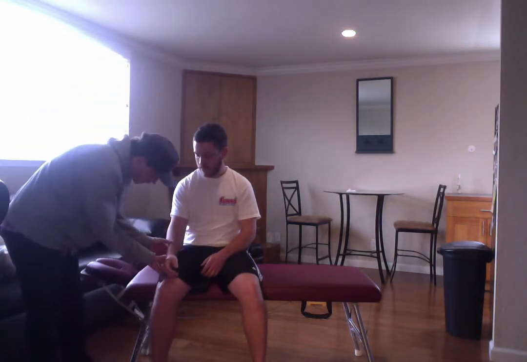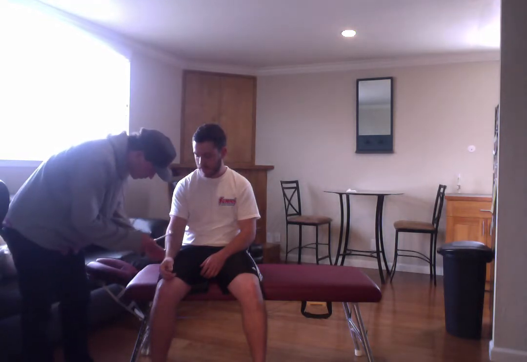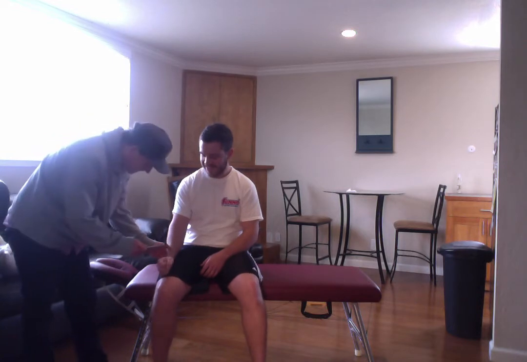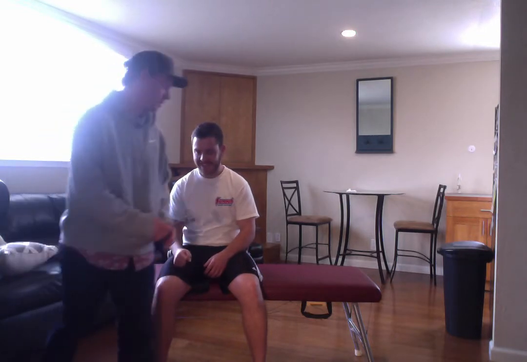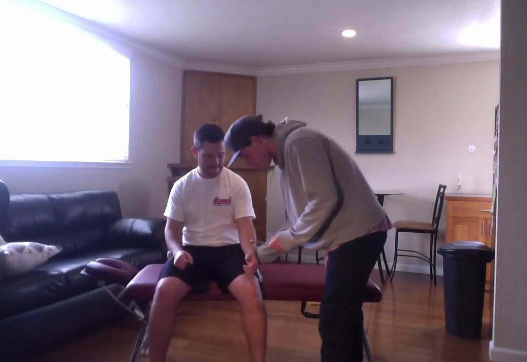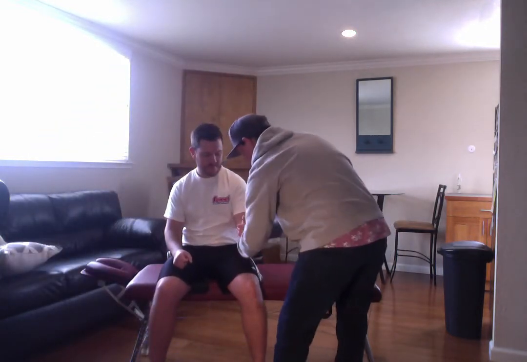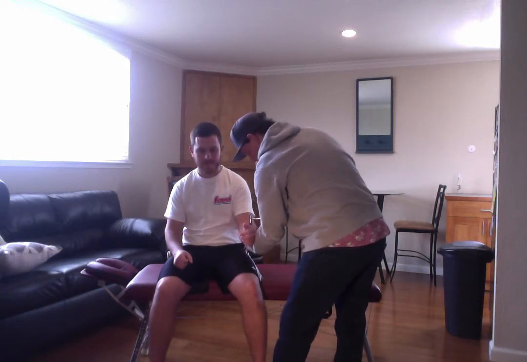So I'm going to find. I'm seeing something that is diminished. Sorry if that hurts. There we go. So that is a 2+. Actually, we can try it by supporting. Perfect. So that's a 2+. Next, we're going to move on to the lower extremities.